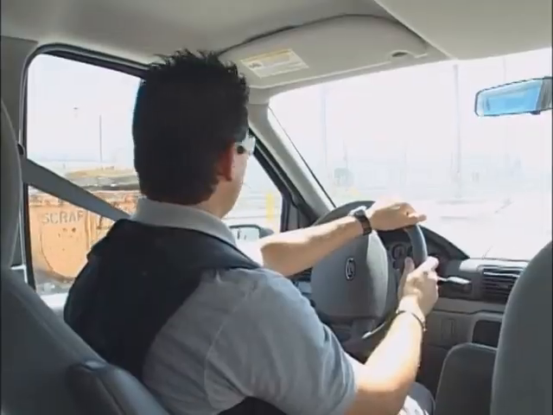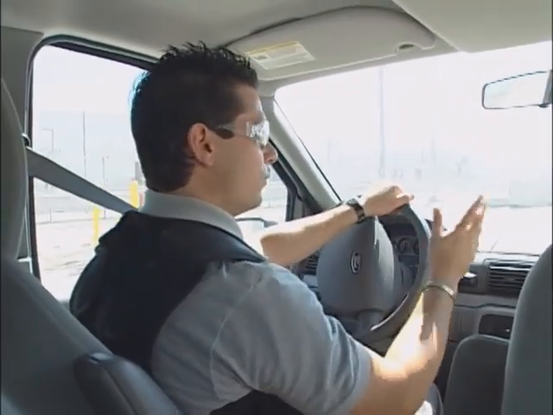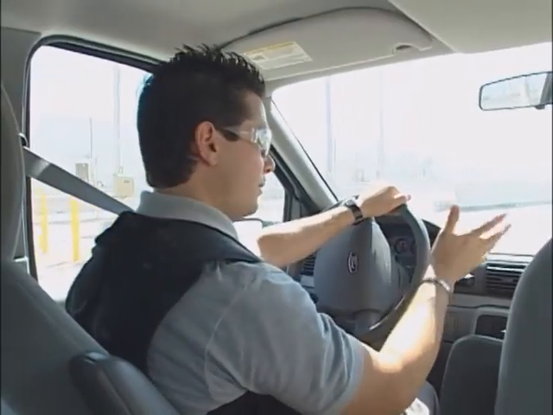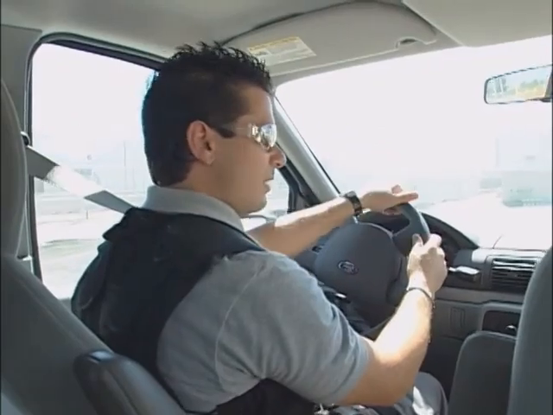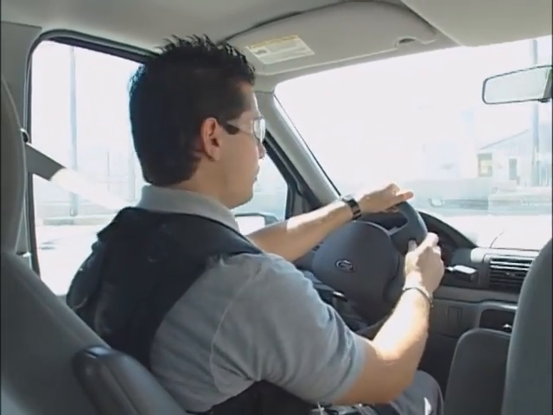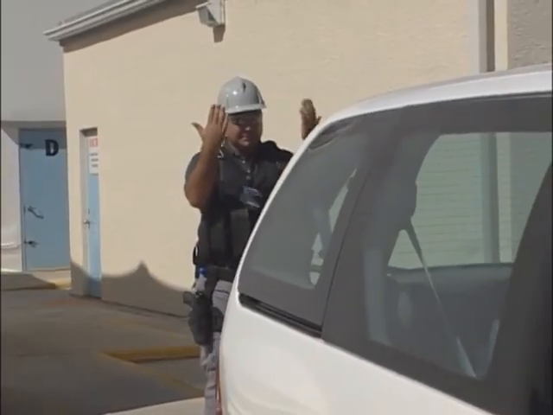Some of the other things that we look for are potholes. We look for puddles. Sometimes you might not think anything of a puddle, but it could disguise a pothole or something underneath that you're not aware of. So we want to avoid those at all costs. Safety first. We always use extreme caution and safety when we're driving.